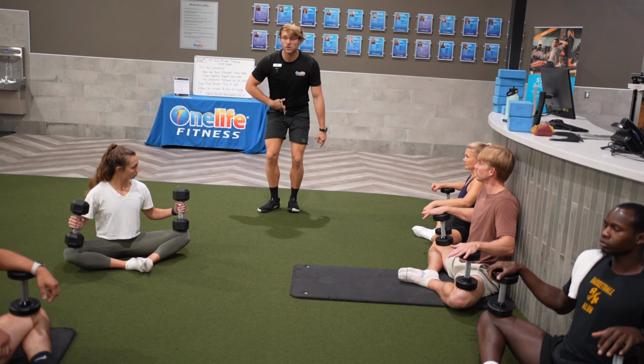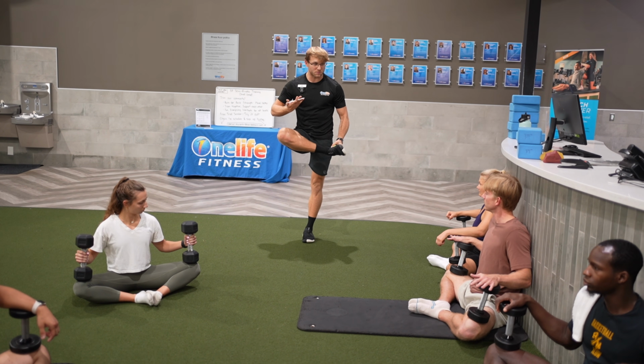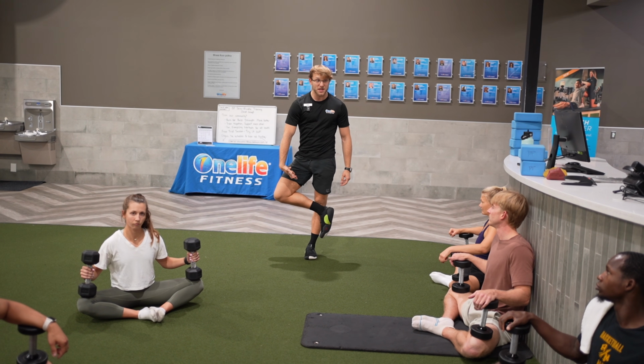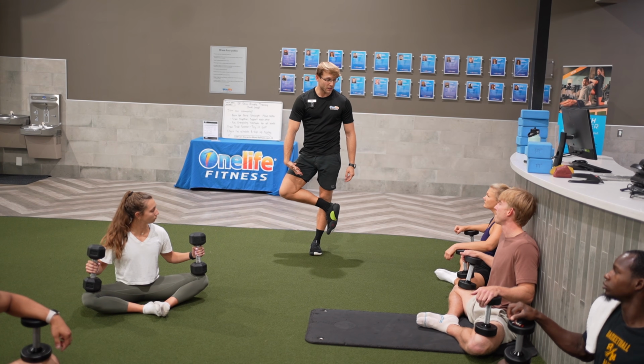You guys right now have your knee like this, in flexion, right? You're all sitting upright. But what about working the adductor in extension? Down here.